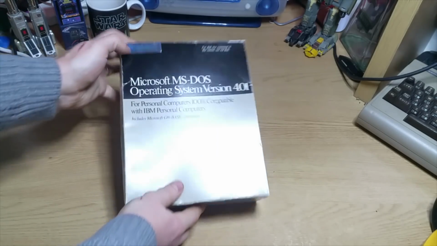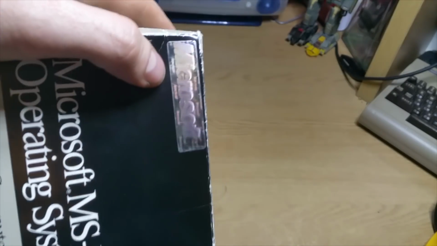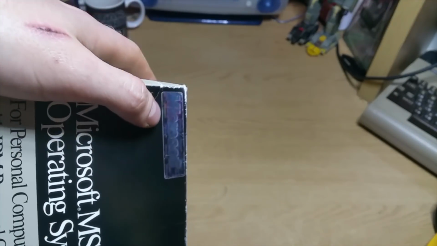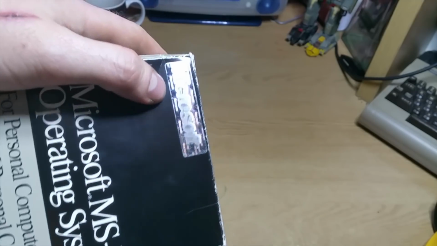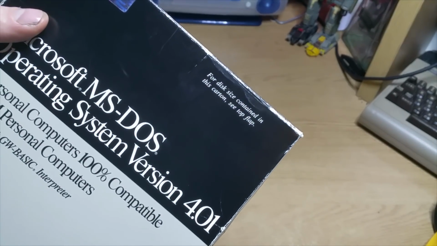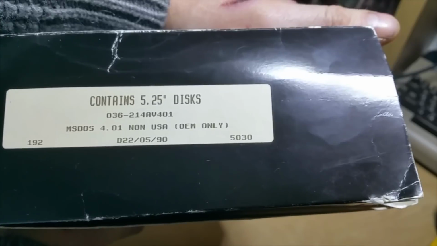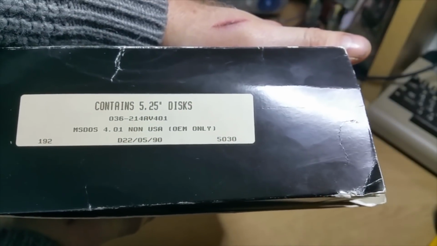So we have a Microsoft hologram there. Quite early for these sort of things, I think. For this size, contained in this carton, and it is 5.25 inch discs. MS-DOS 4.01, 1990.